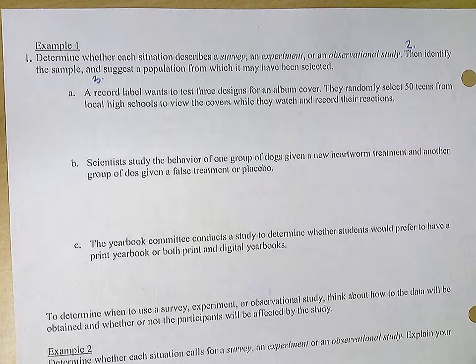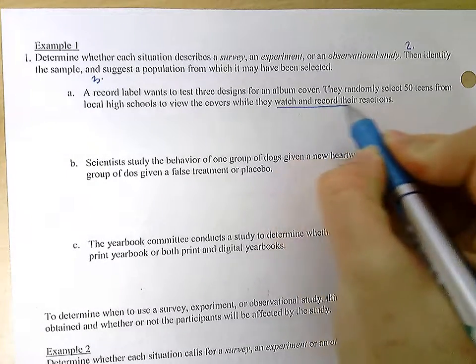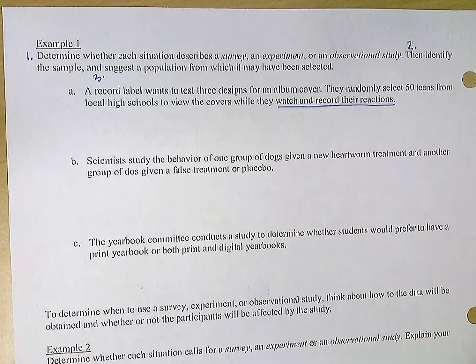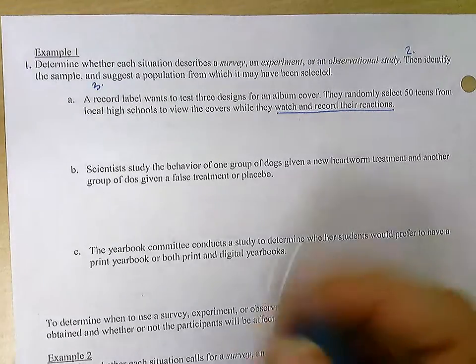Okay, so letter A, we have a record label that wants to test 3 designs for an album cover. They randomly select 50 teens from local high schools to view the covers while they watch and record their reactions. The main part here is they are watching and recording their reactions. Since they're watching and recording, they're not sending out a form for them to fill out. They didn't say they were getting their opinion on them. They're watching and recording their actions. So that would have to be an observational study.